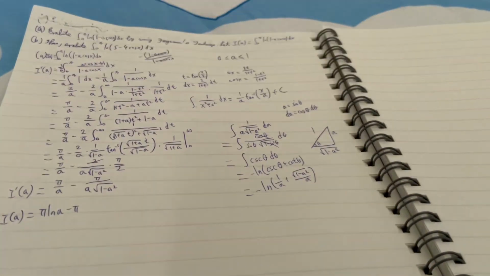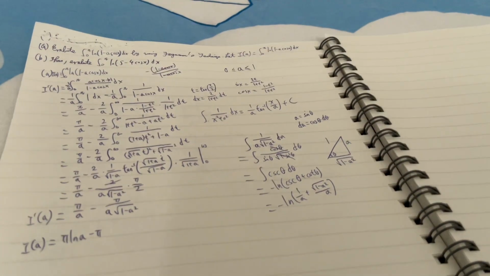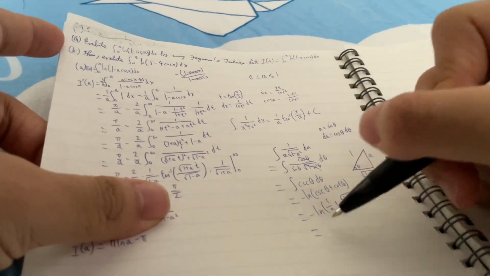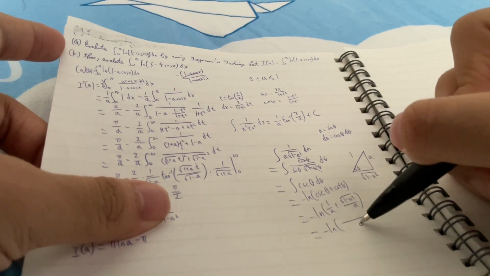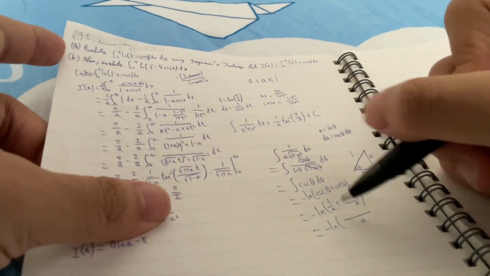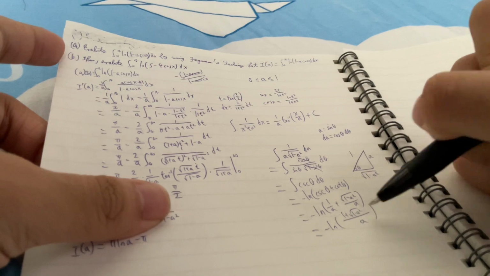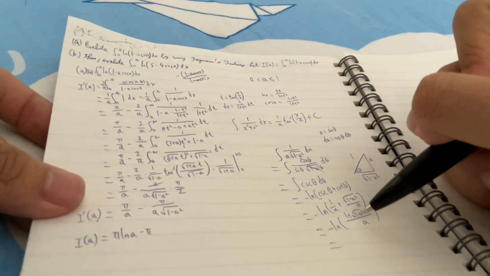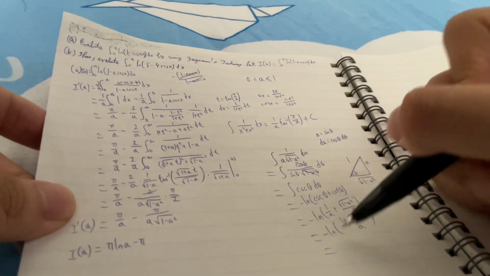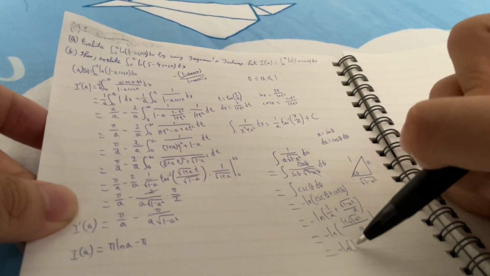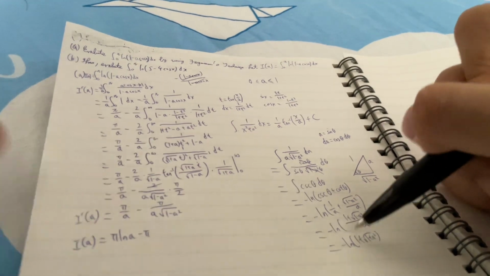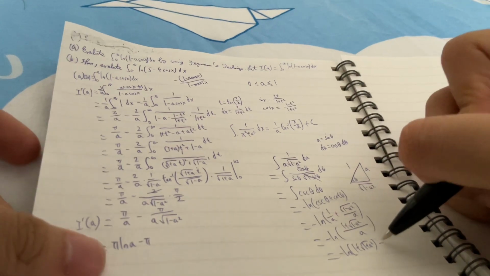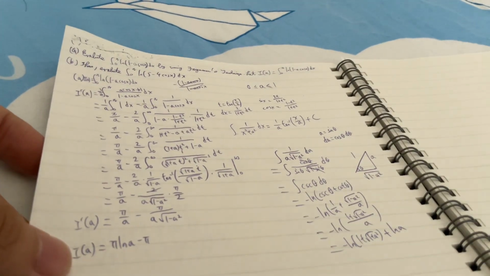When you do something wrong here, you get the entire question wrong. So be really careful. We can combine, because they have the same denominator. I'm going to write this as ln of something divided by something, which you can write as negative ln of this minus ln of this. In front we have a negative, so it becomes positive ln a, right?